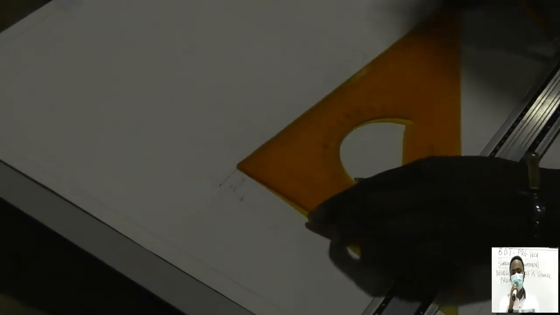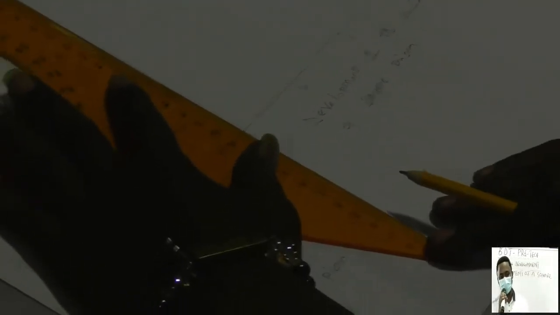Now, after I'm done, I would have to outline it so that we can know the actual drawing from our projection lines. So I'm going to do the outline of it. At this step, you should be careful you don't produce double lines. And double lines are not accepted in pre-technical skills and drawing for that matter.